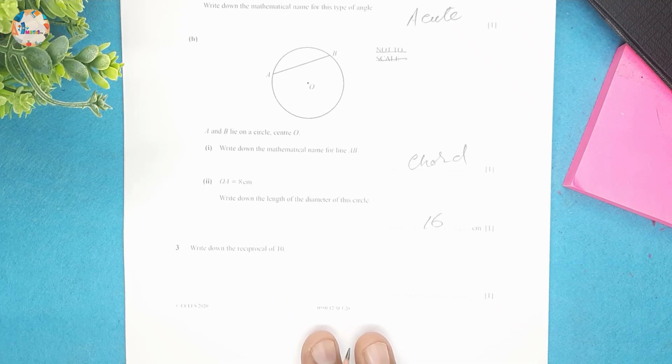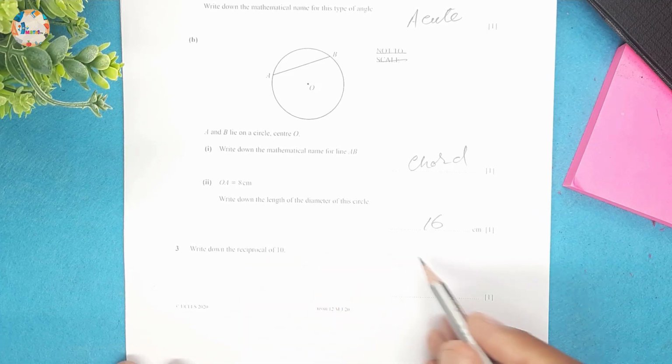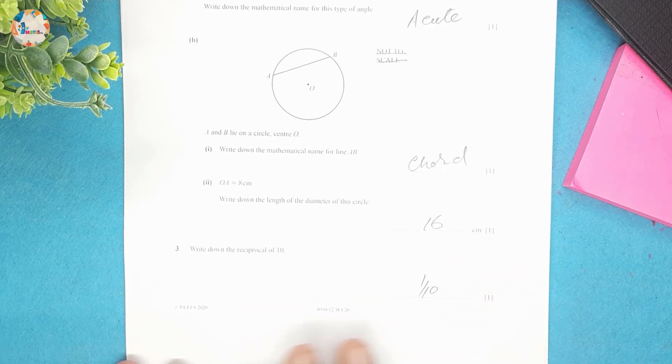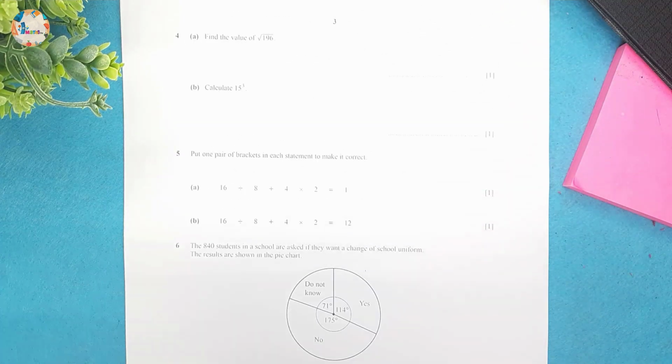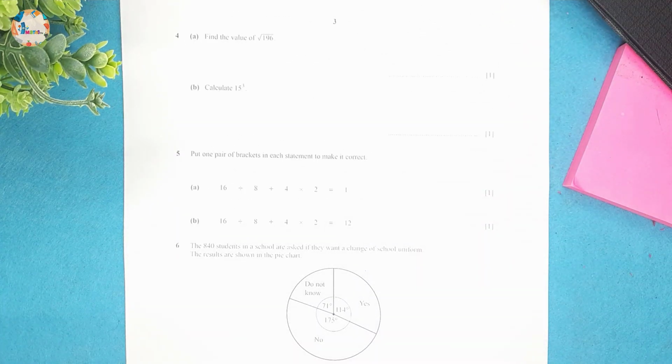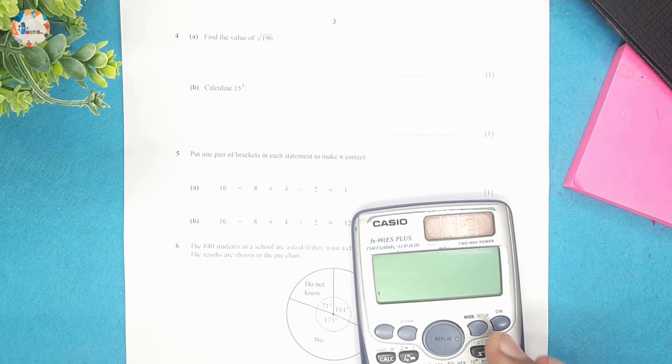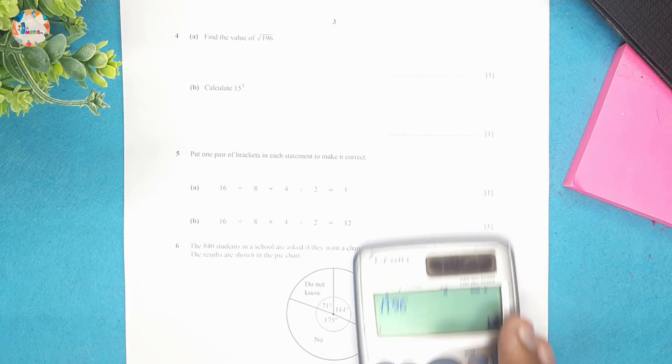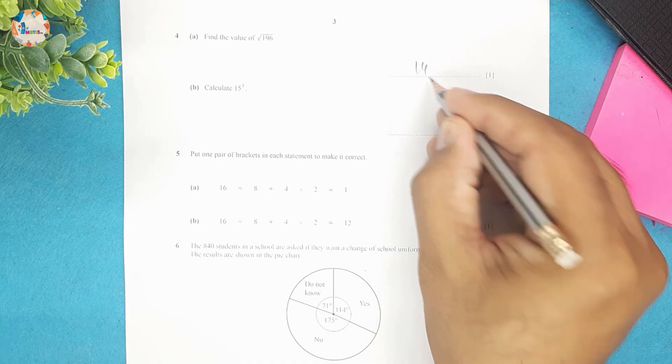Then here comes question number 3. Write down the reciprocal of 10. So the reciprocal of 10 is basically 1 over 10. This will be the reciprocal of 10. Now question number 4. Find the value of this one. We'll use a calculator for that one. So the square root of 196 will be equal to 14. So our answer will be 14.